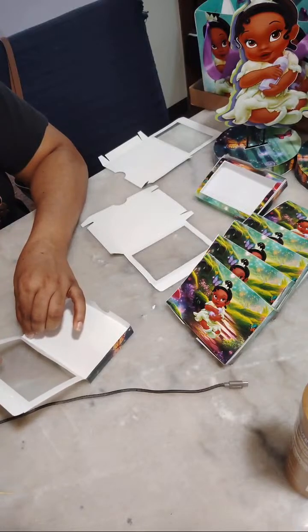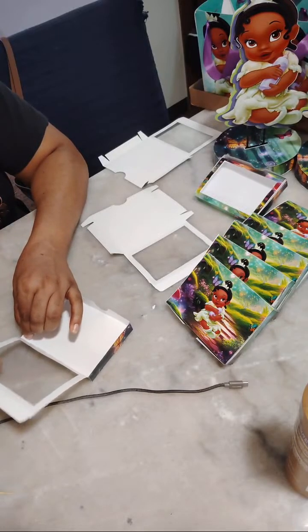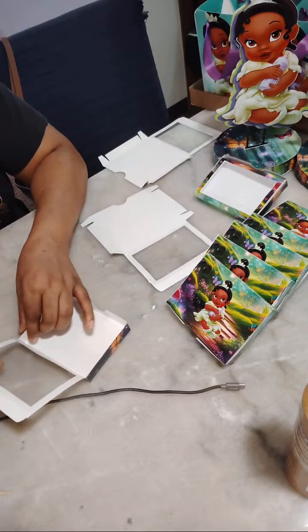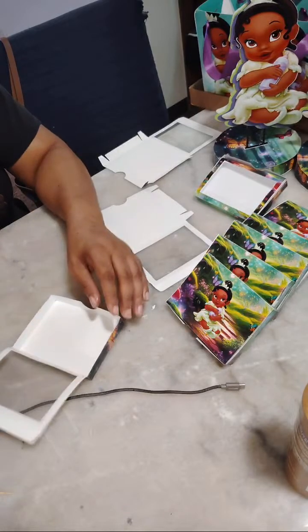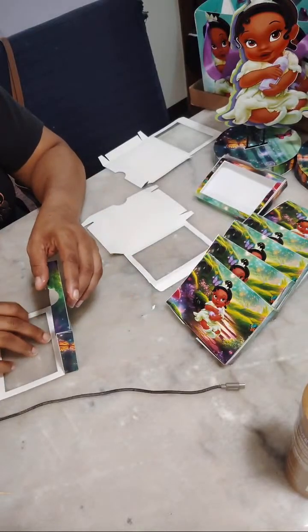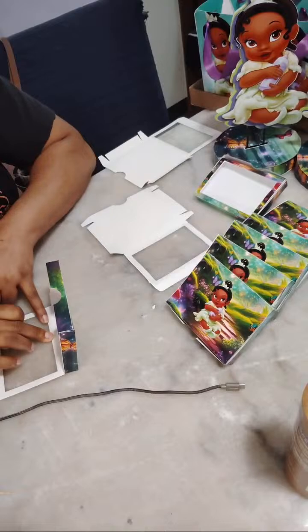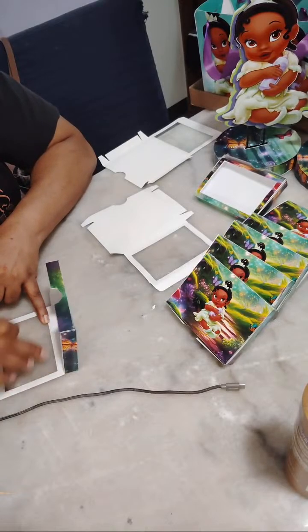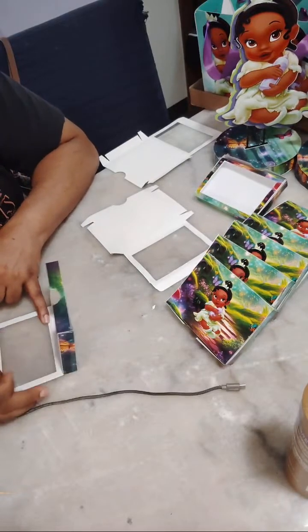I might have to hold this down just a little bit. But this white glue, man, that white glue ain't no joke. That white glue is serious business. I like that glue.